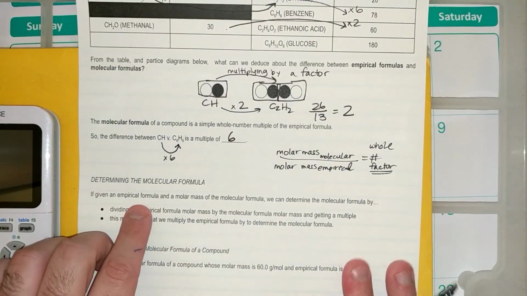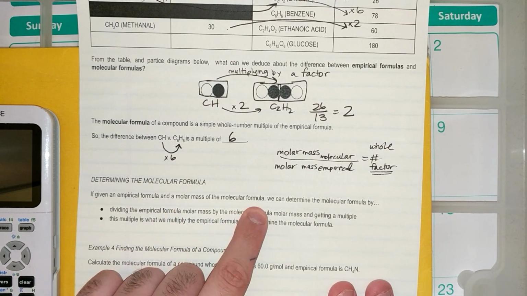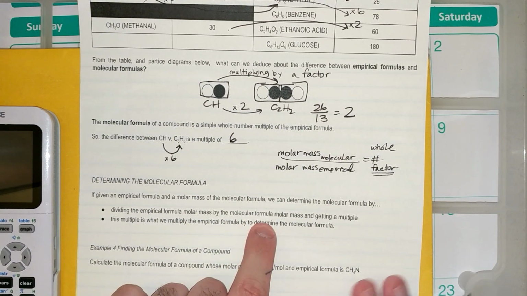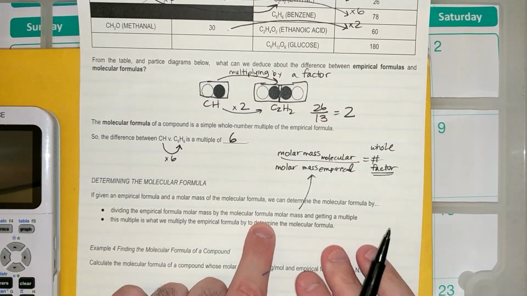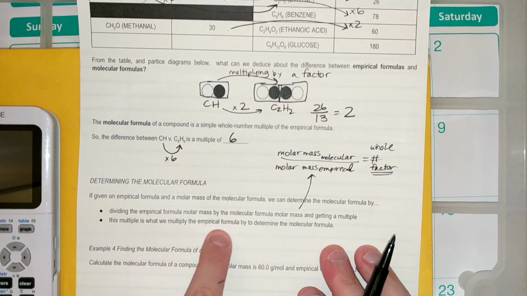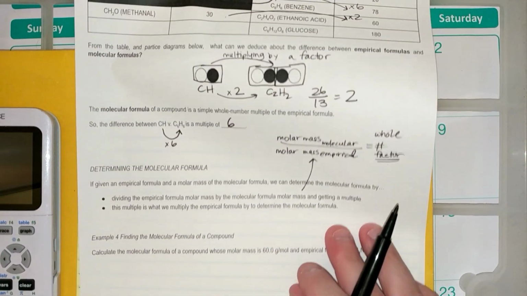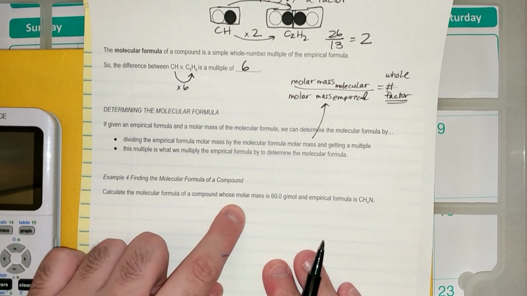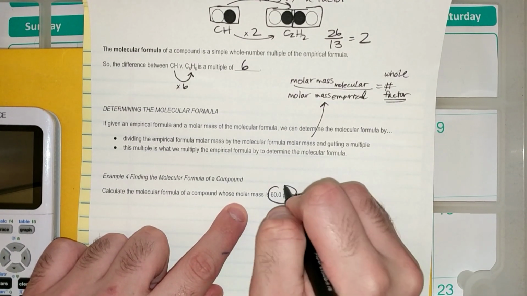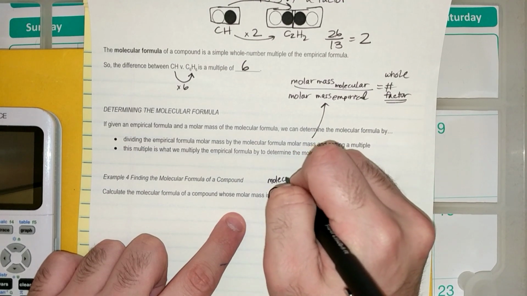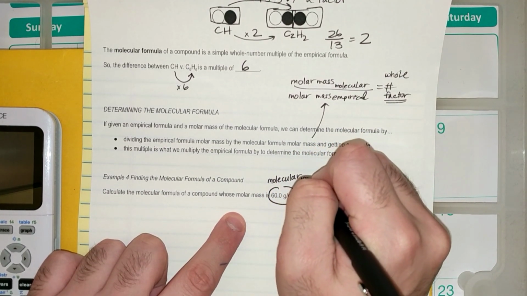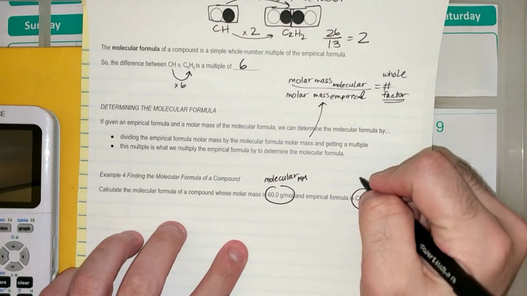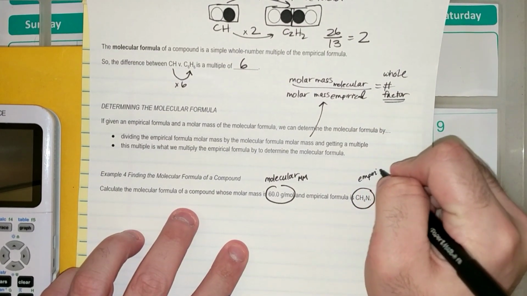Okay? So if given an empirical formula and a molar mass of the molecular formula, we can determine the molecular formula by dividing the molecular formula molar mass by the empirical formula molar mass and getting a multiple. This multiple is what we multiply the empirical formula by to determine the molecular formula. So doing a quick example, calculate the molecular formula of a compound whose molar mass is 60 grams per mole. So this is the molecular molar mass. MM is molar mass. And the empirical formula is CH4N. This is the empirical formula.